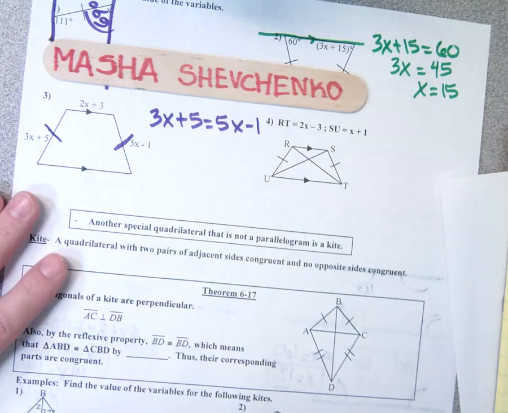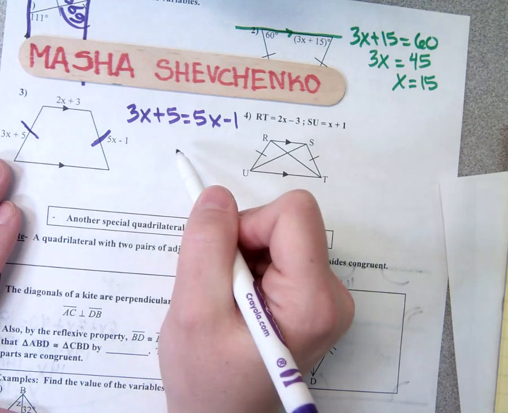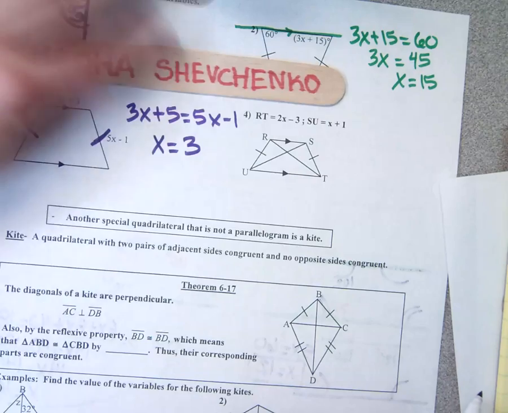Okay, Masha, what did you get when you solved that? This one? X equals 3. Do I need to show the work? Okay. And going to number 4.